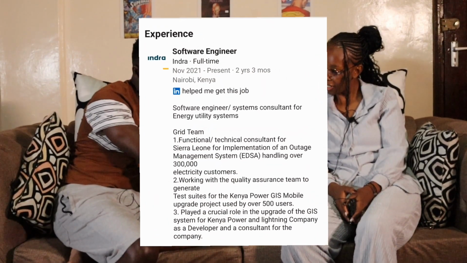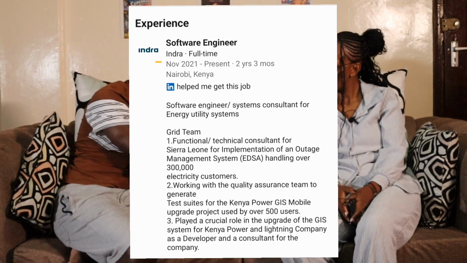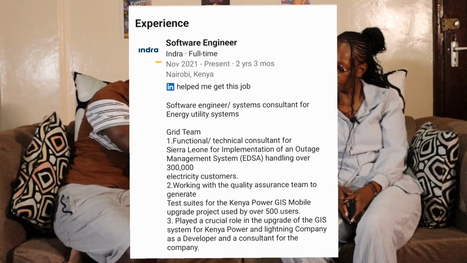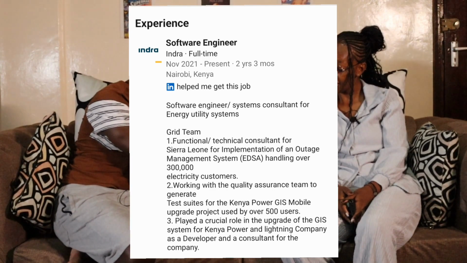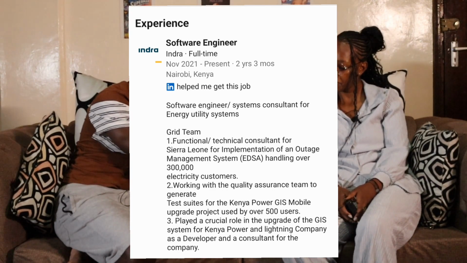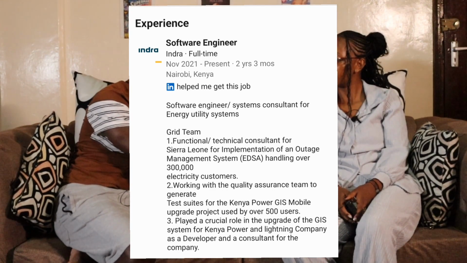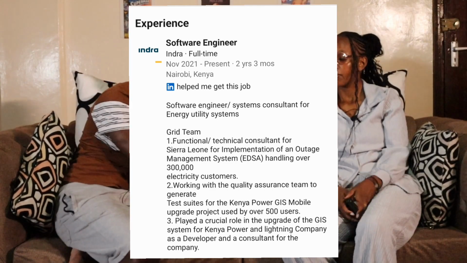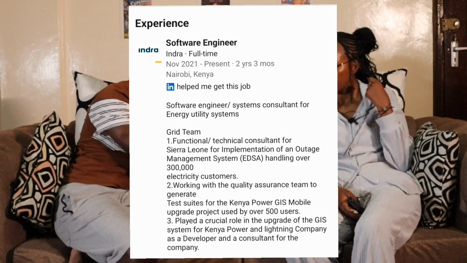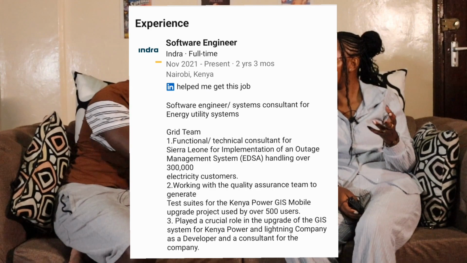And also the way you are defining what the role entailed and what you were able to do. You've already mentioned specifics of what you're able to do. For example, let me just read number 3. Played a crucial role in upgrade of the GIS system for Kenya Power and Lighting Company as developer and consultant for the company. So that's just an example of quantifying your work.